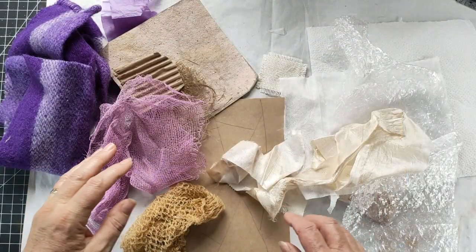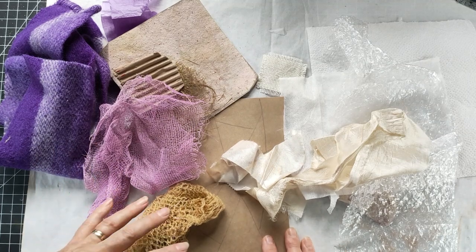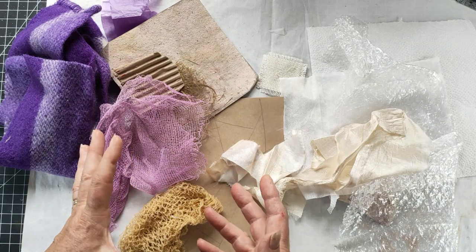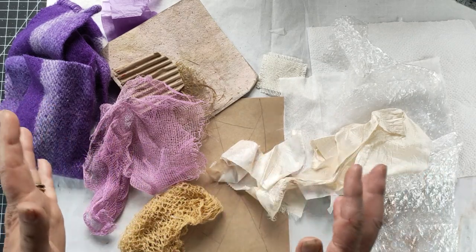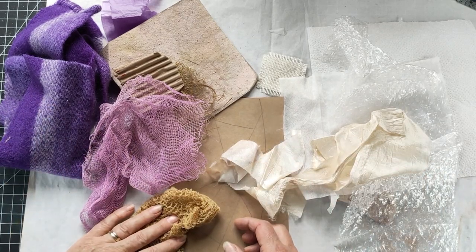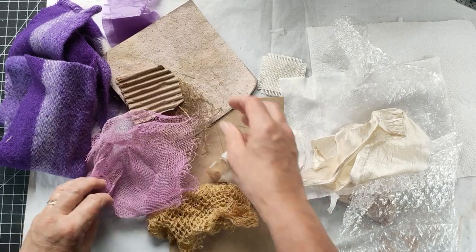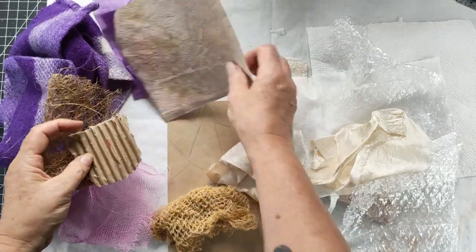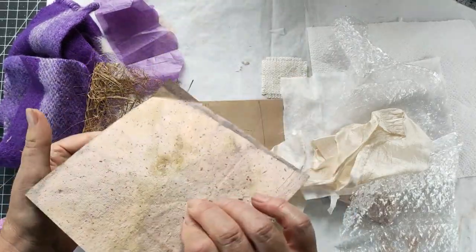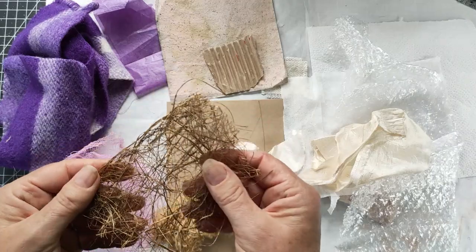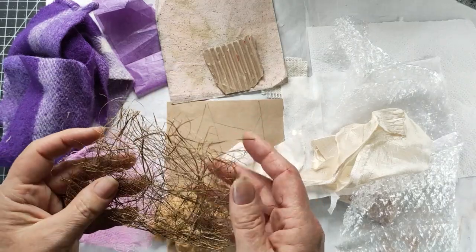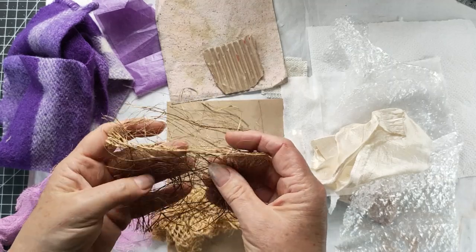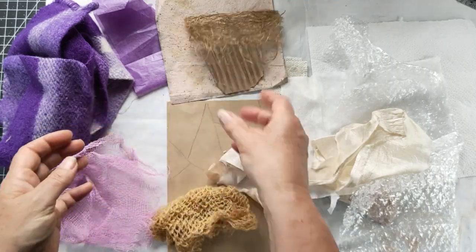Alright, so I've had a hunt around, and it's surprising when you start looking how many different textures you can find within quite a small space. I've got a variety of things. I've got some textured cardboard, some handmade paper, and this, which is some kind of natural fibre that's been made into a sheet.